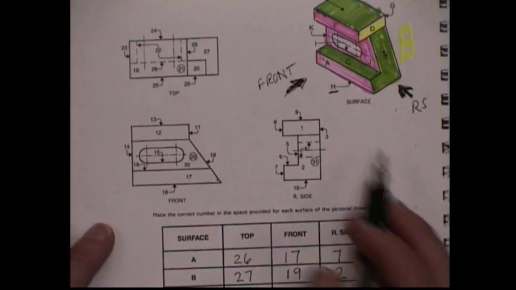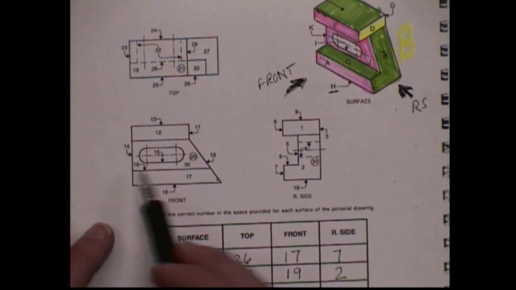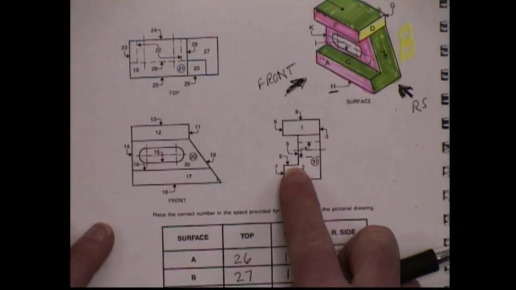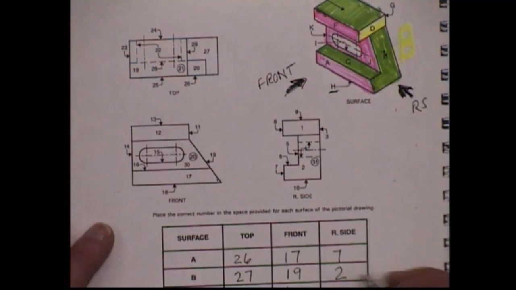And then C in the front view, we're going to see it as a line. So that's number 16. And then if we bring that line over in the right side view, we're looking at it in this direction now. We're going to see it as 6 in the right side view.